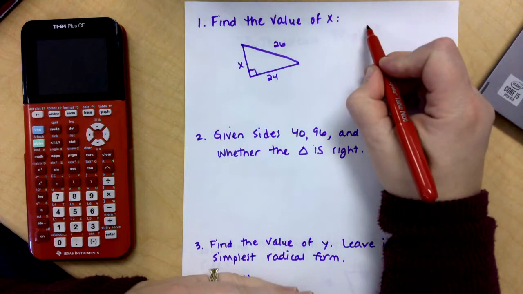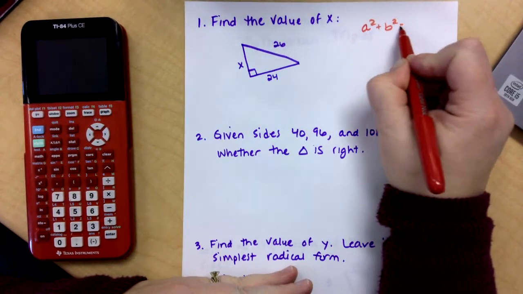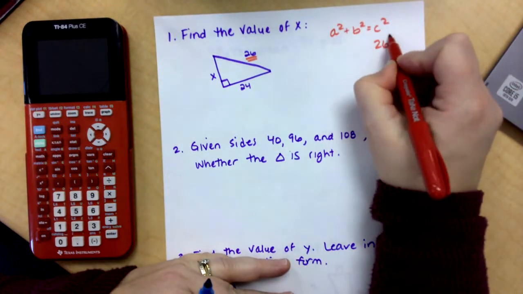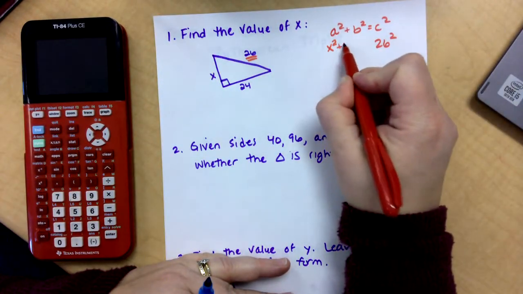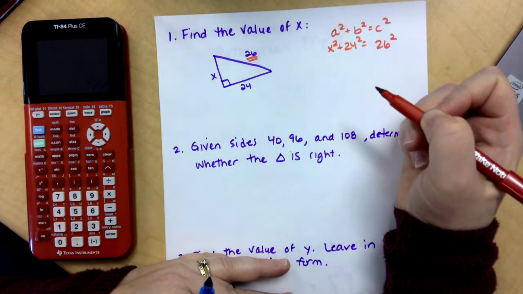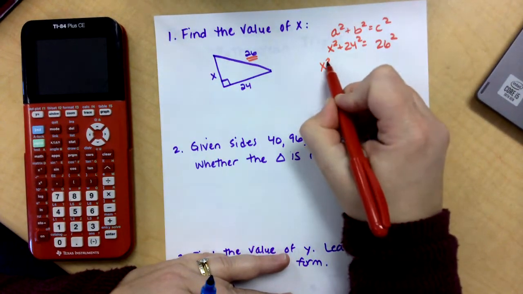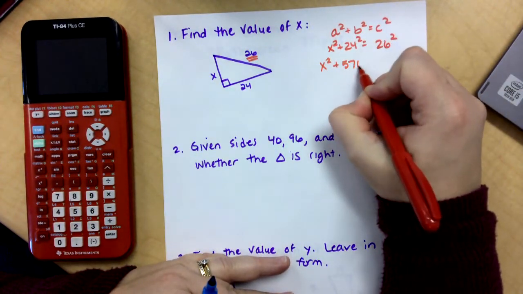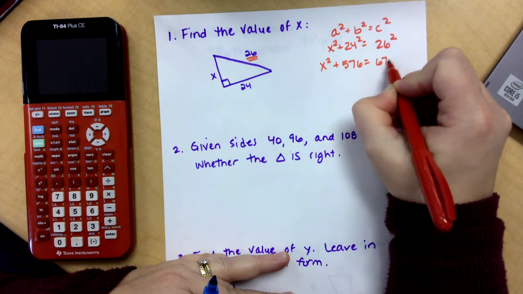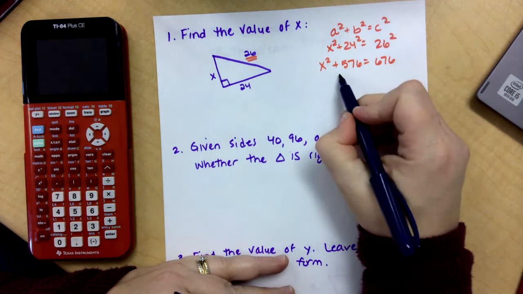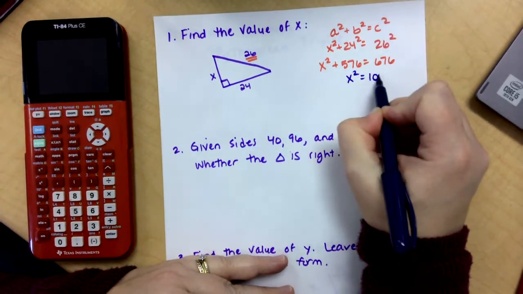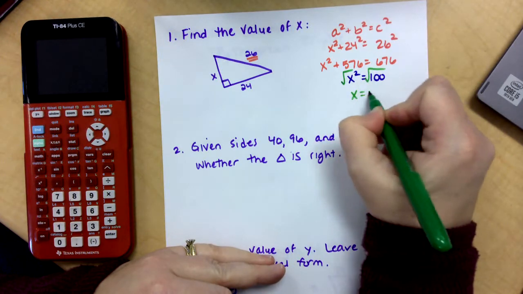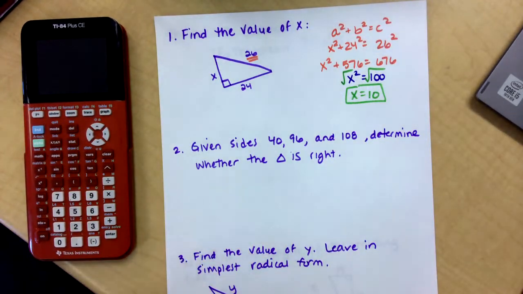So if I am plugging this into my formula, the most important thing is that C always represents the hypotenuse. That's this guy. The other two really don't matter. So x squared plus 24 squared equals 26 squared. This is when that list of perfect squares comes in handy, unless you have a calculator nearby. 24 squared is 576. 26 squared is 676. Get x squared by itself. And then finally, take the square root of both sides, and we get x equals 10.